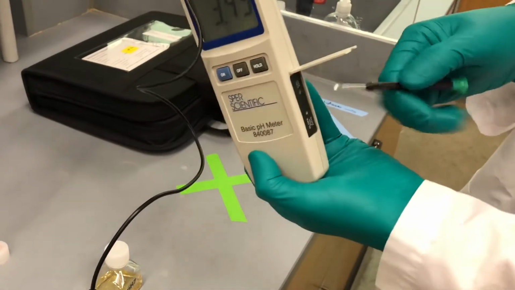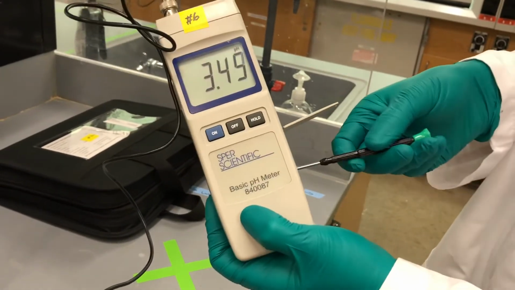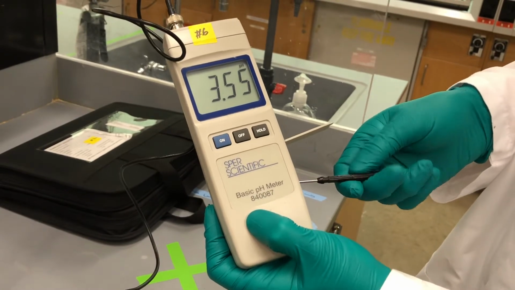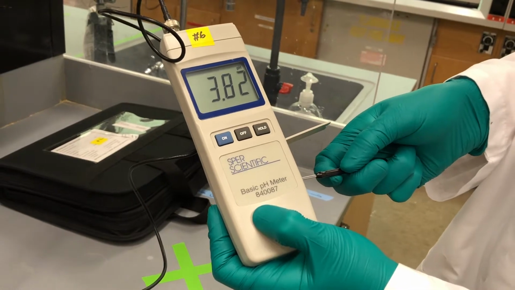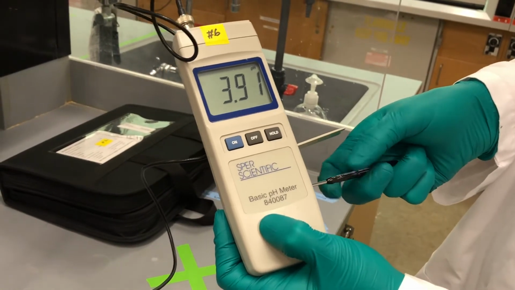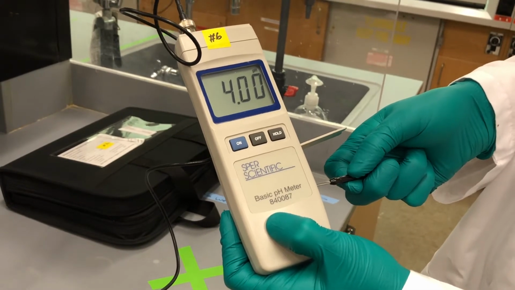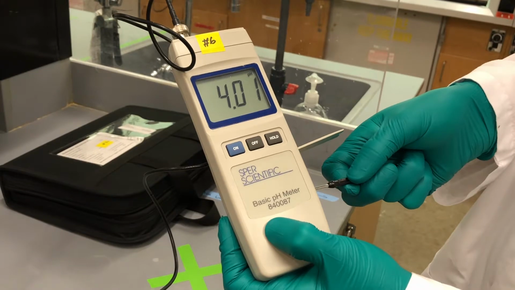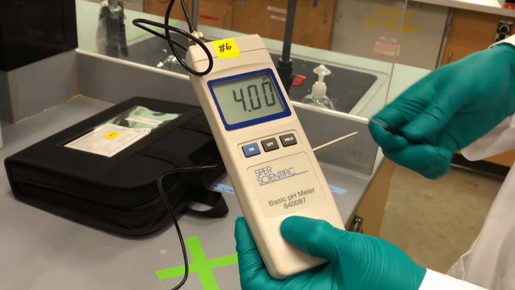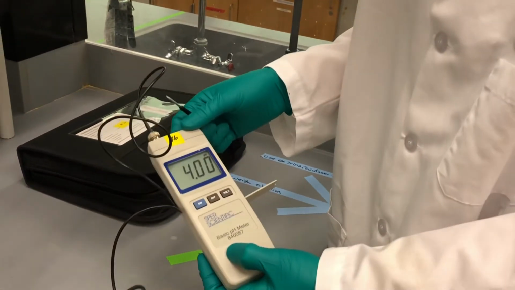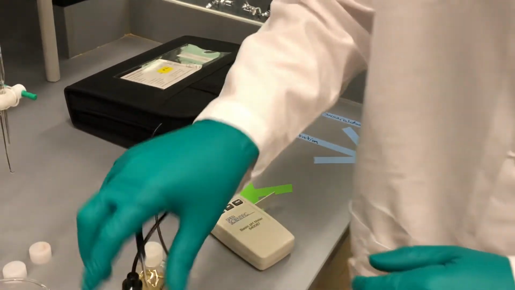So I'm going to first place the screwdriver into here. I'm going to go clockwise to increase the pH until we're at 4. It can be a fine adjustment. So now we're at pH 4. It may fluctuate by 0.02 digits here and there.